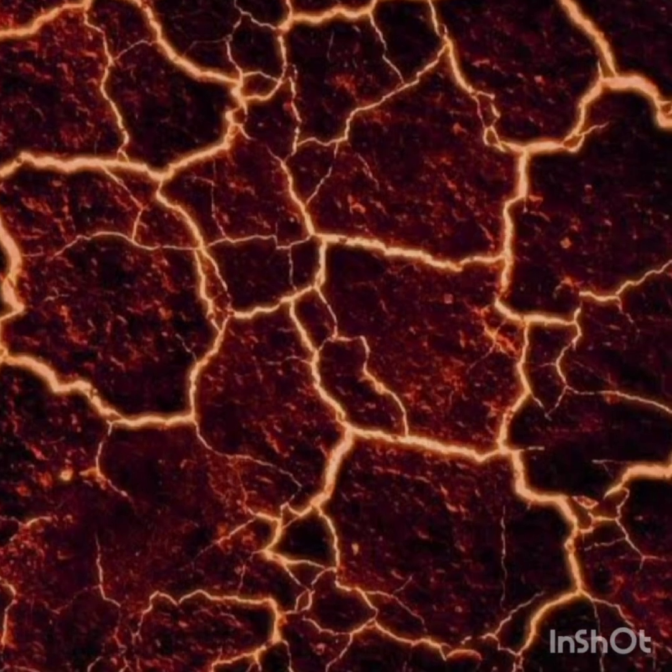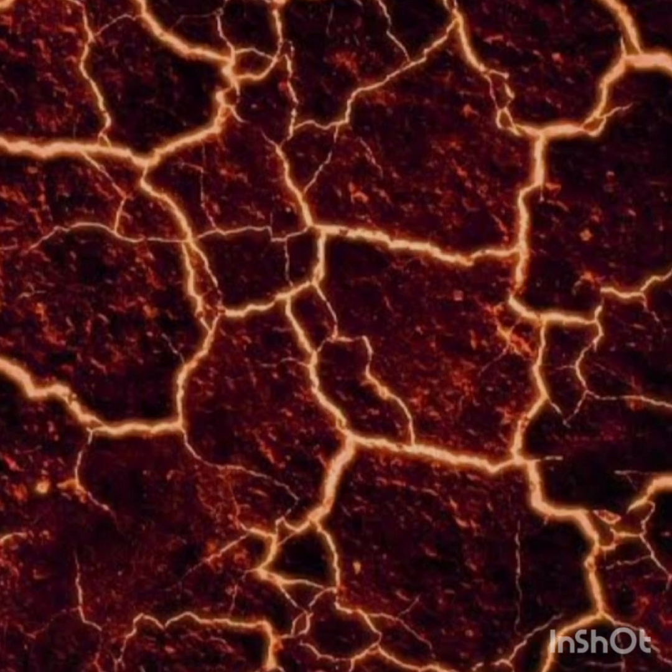Now the second layer, known as the mantle, has an average thickness of 2900 kilometers, and it makes up 85% of the Earth's total volume. The mantle is divided into two parts, the upper and lower mantle.